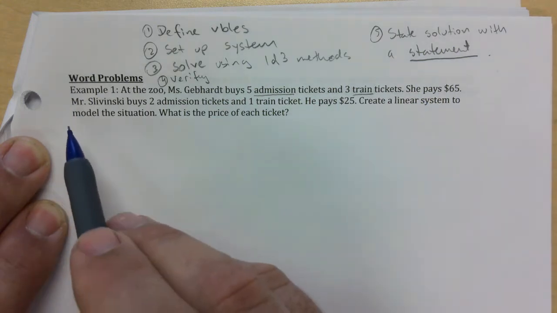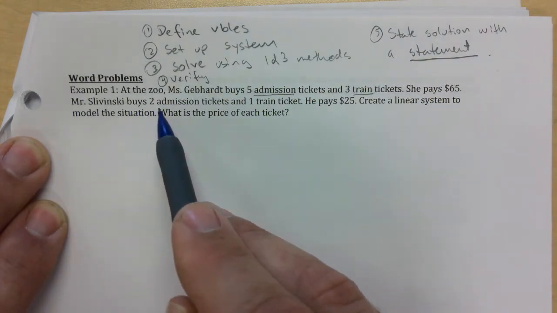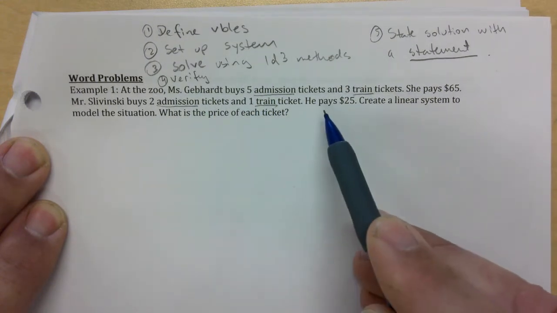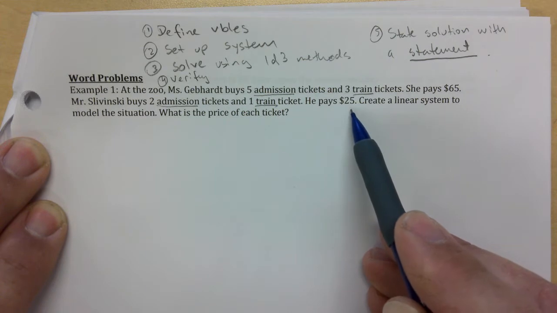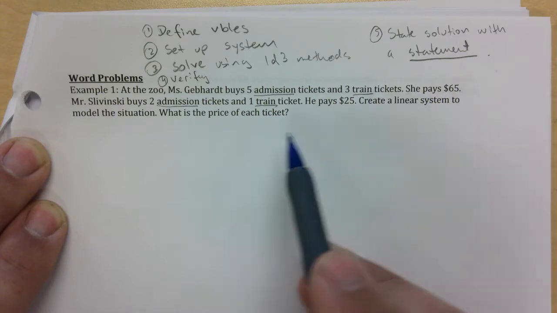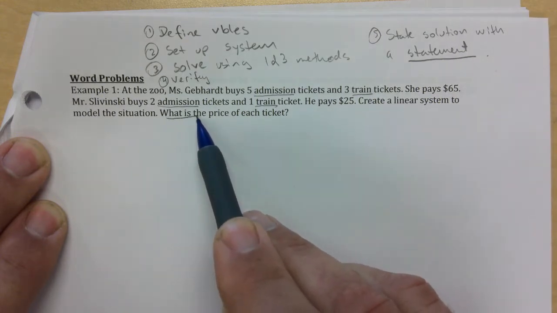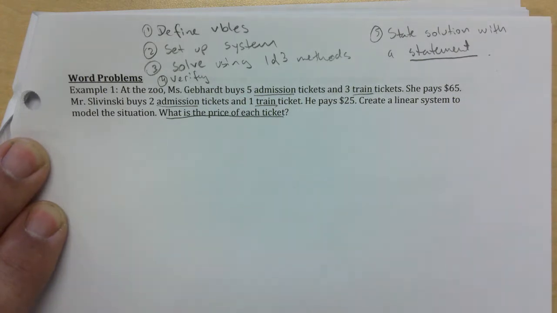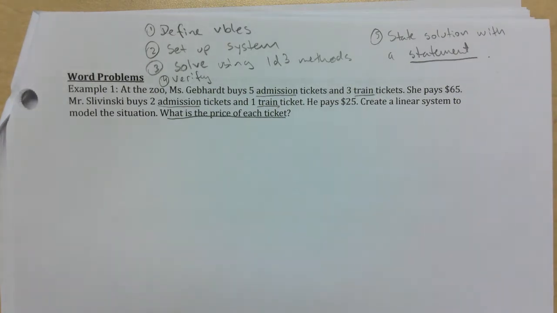She pays $65. Mr. Slavinsky buys 2 admission tickets, there it is again, and 1 train ticket. He pays $25. Create a linear system to model the situation. What is the price of each ticket? Okay, so we're going to figure that out. This is the solution. We're going to figure that out by combining these two, because both equations are going to be true, and if we were to graph them, it's where they meet that gives us the actual price in this case.